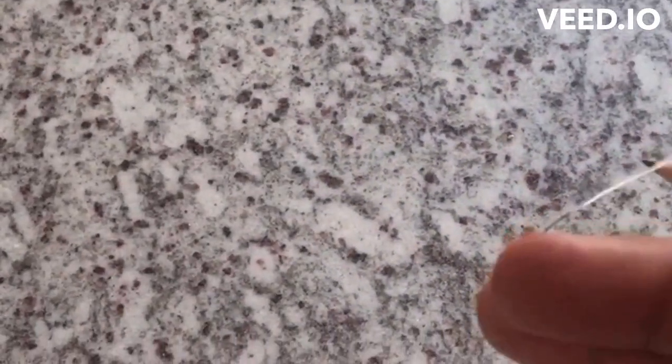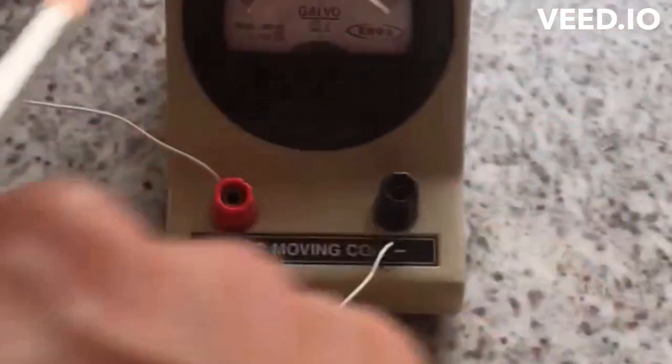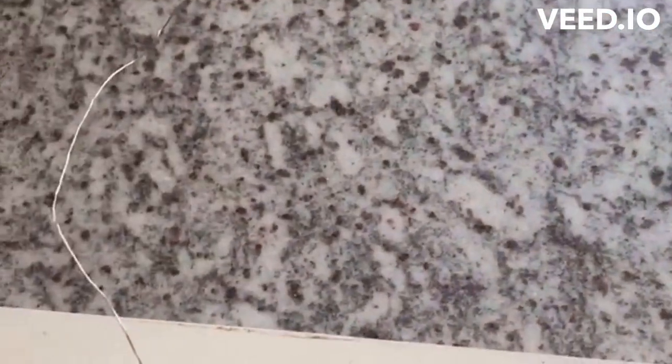Now what I mean by interchanging is you have to remove this experimental resistance wire from here, and you have to remove this resistance box here and interchange the position of the two. So the resistance wire will come here and the resistance box will come over here. Let me do that and then I'll take the next reading.